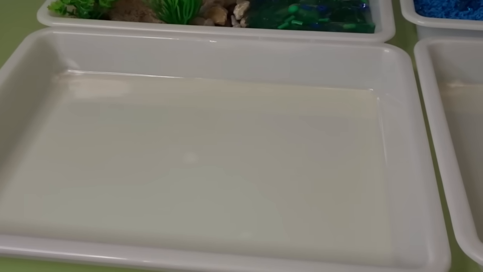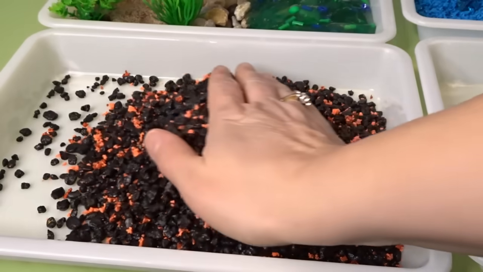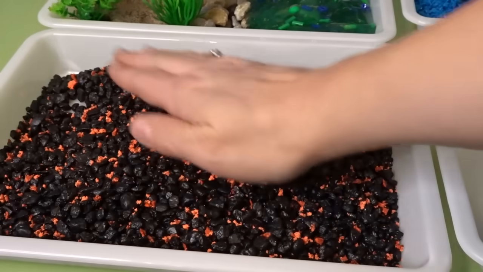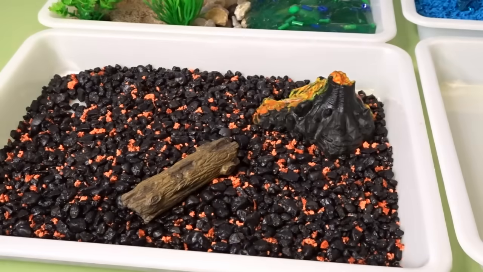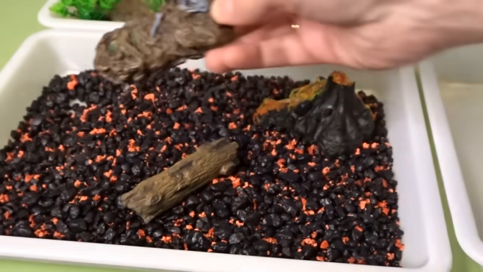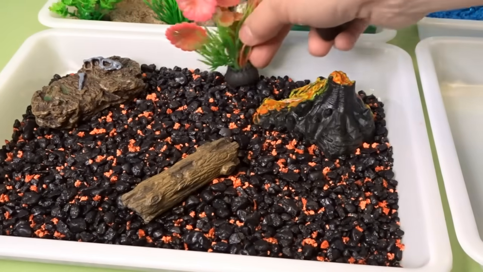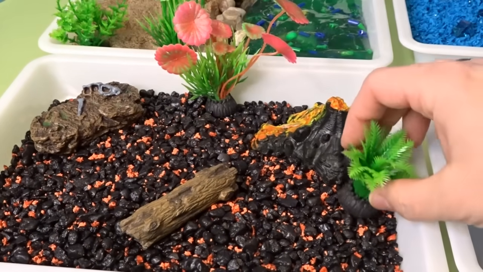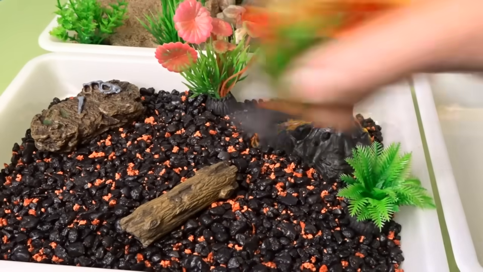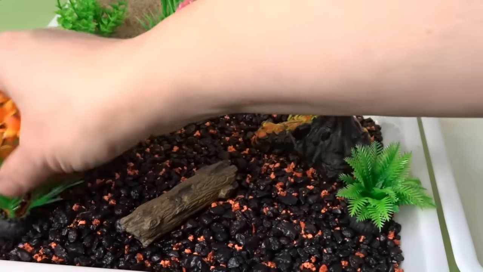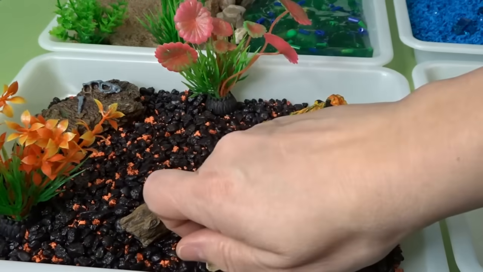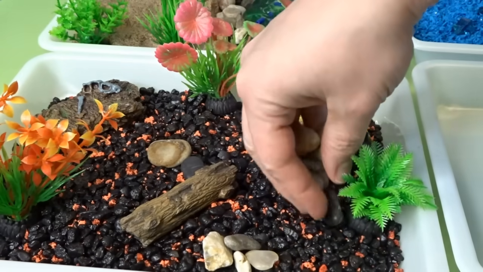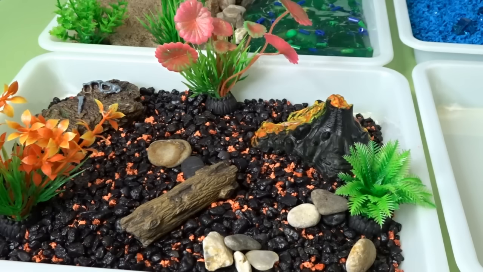Here we'll make a diorama for our dinosaurs. We'll add some lava rock and spread it around. We'll add a volcano, a log, and some fossils here of dinosaurs. We'll add some prehistoric plants, a fern, and some bright orange plants. And we'll add some rocks. And now our dinosaur diorama is ready for our dinosaurs.